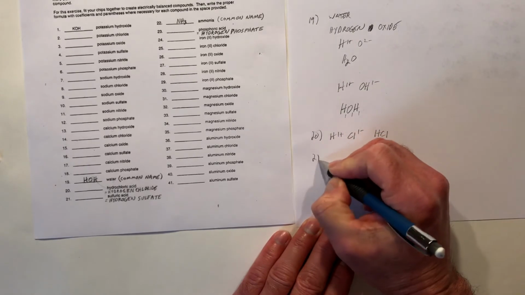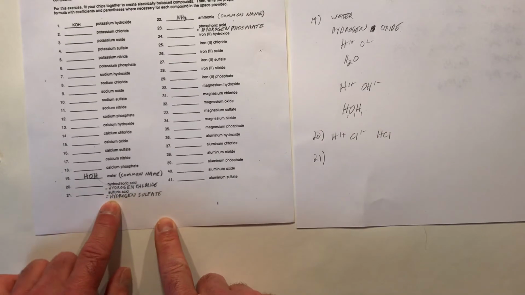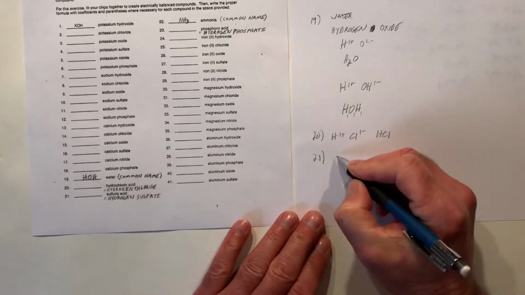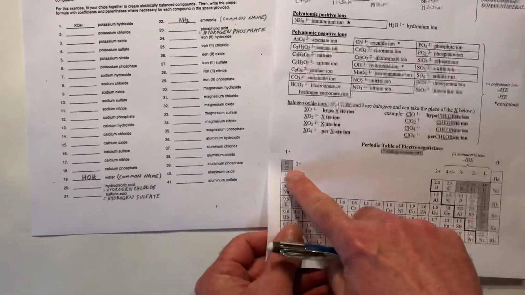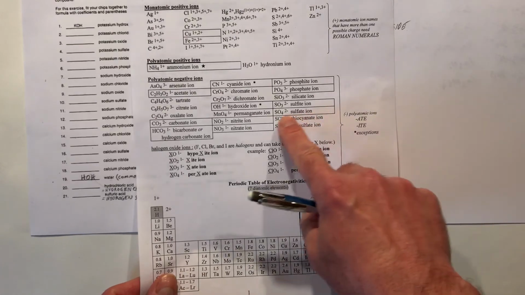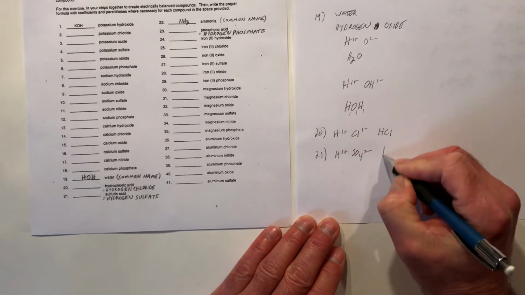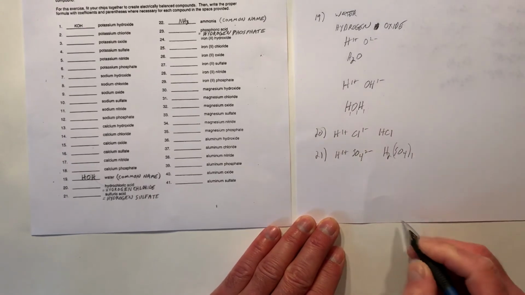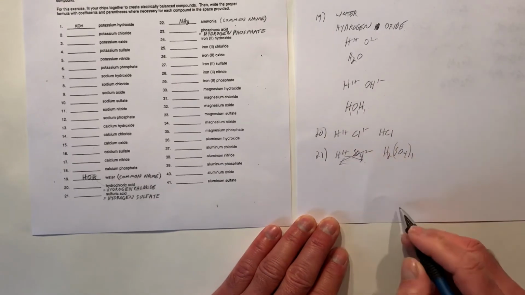For number 21, we have another acid, sulfuric acid. The regular name for that when it's not dissolved in water would be hydrogen sulfate. So hydrogen and then sulfate, right? Hydrogen is H1+, and sulfate is SO4 2-. So crisscross that, we get H2 SO4 taken once, right? The 1 goes there and the 2 goes there. So H2 SO4 taken once.